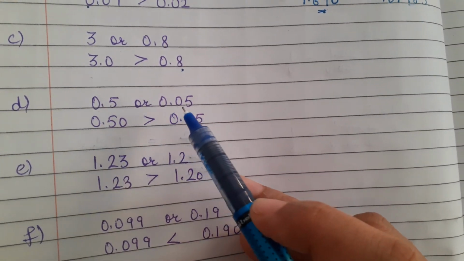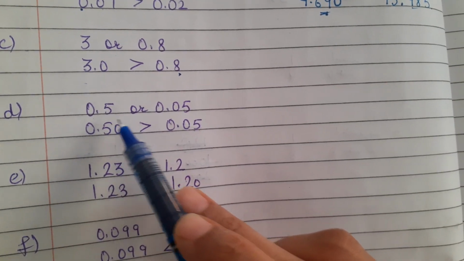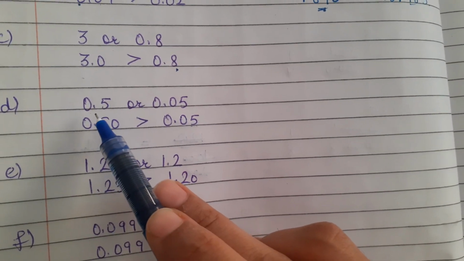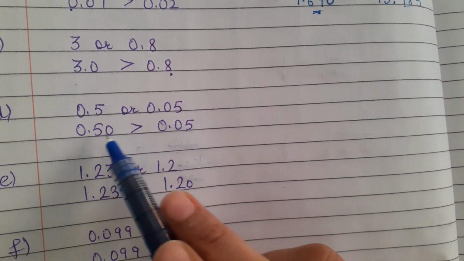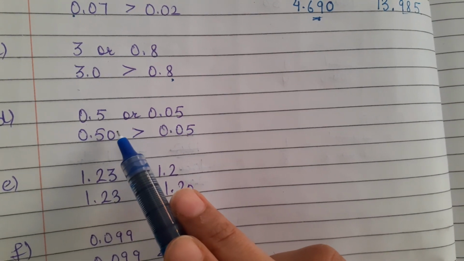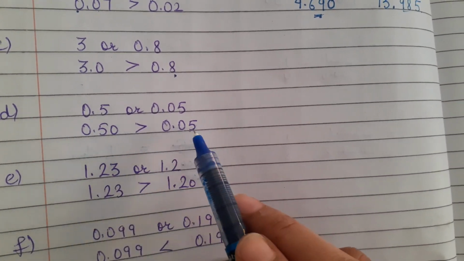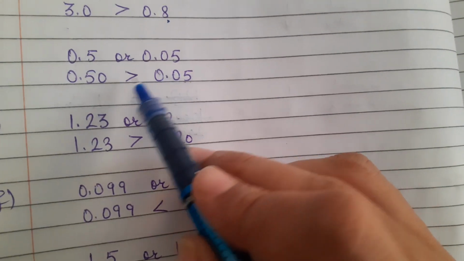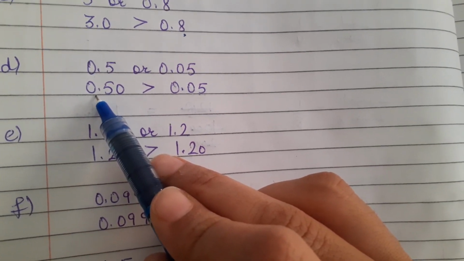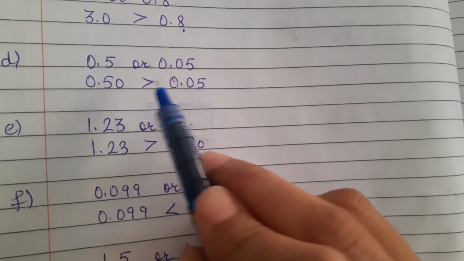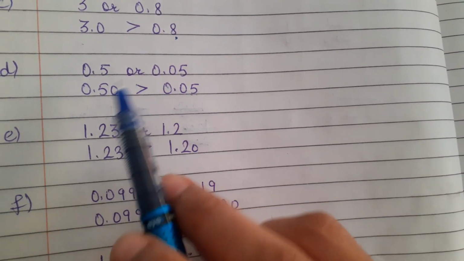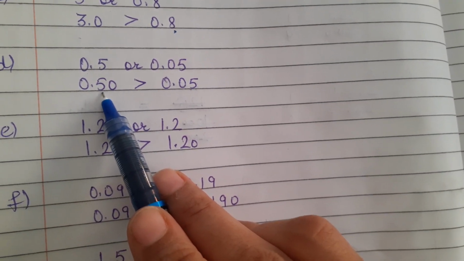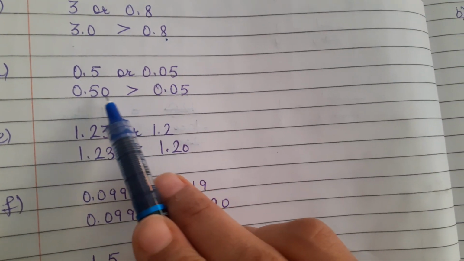Now 0.5 or 0.05. These are unlike decimals. We have to make unlike decimals into like. So here we have 2 digits in the decimal part, here we have only 1. So what I will do, I'll put 0 in the last to make it a like decimal. Now compare. First compare the whole part, 0, 0. Both digits in the whole part are equal. So compare the 10th place digit, 5, here 0. So 5 is greater than 0, so this number is greater.